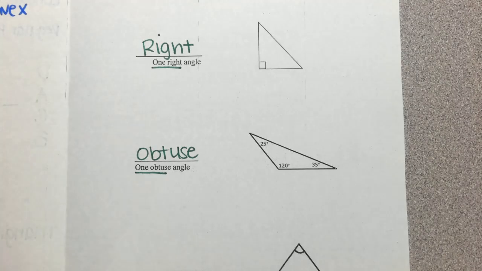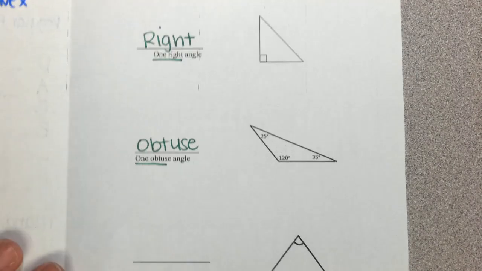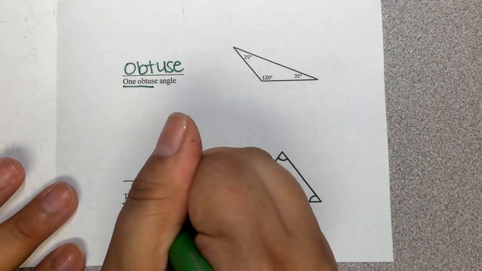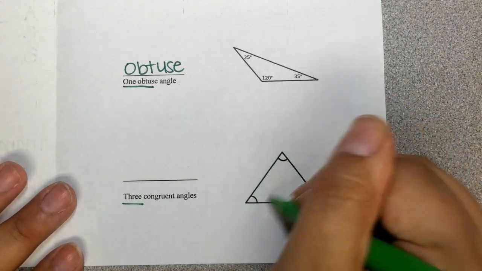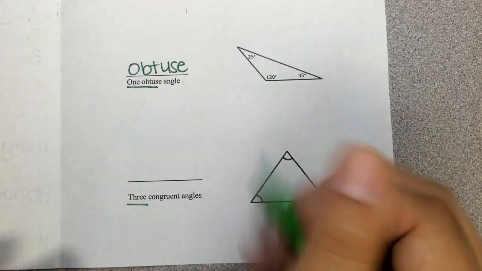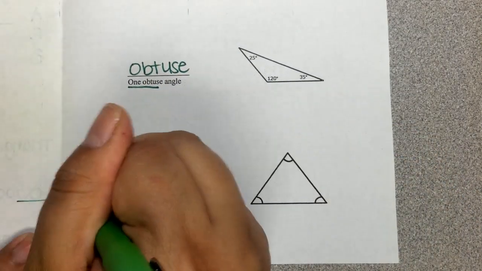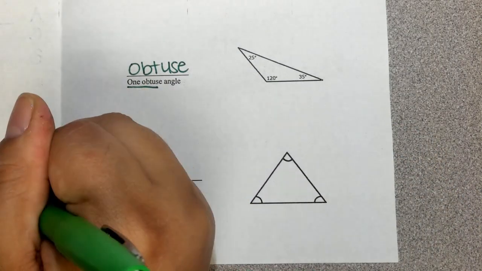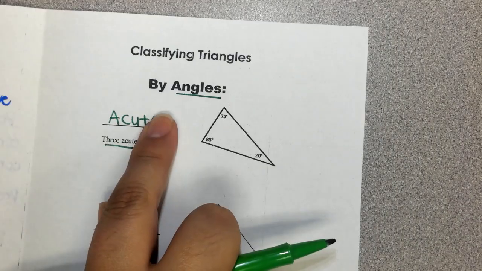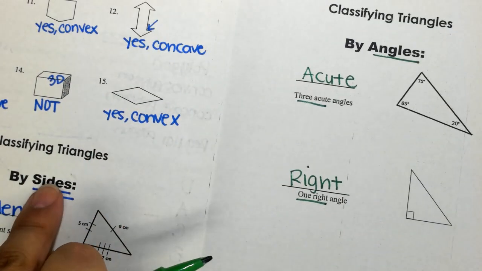All right, I need everybody's heads up. This is a new word. What about if you have 3 congruent angles? All 3 angles are the same. It is going to end up being an equilateral. These are actually the same triangle, but one of them is classifying by angles, the other is classifying by sides.